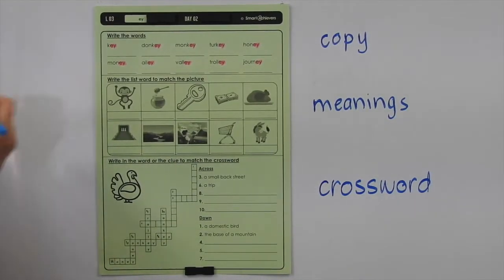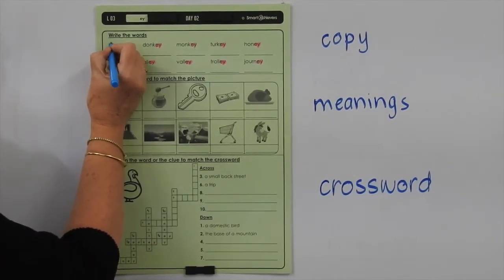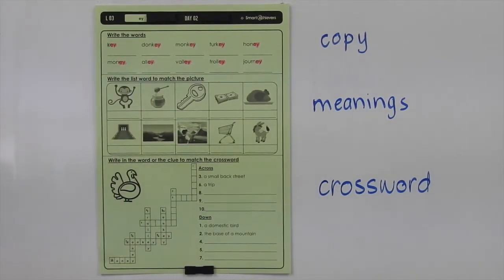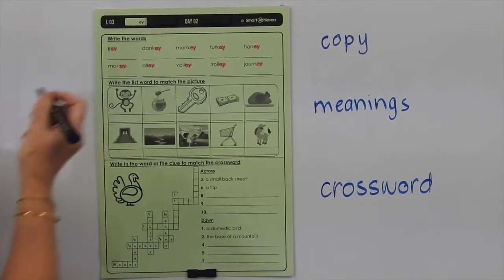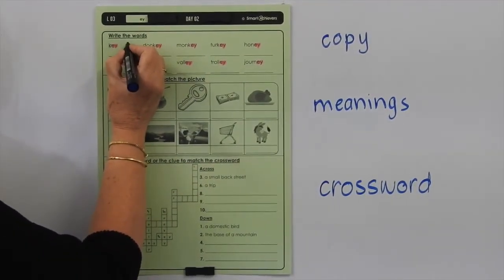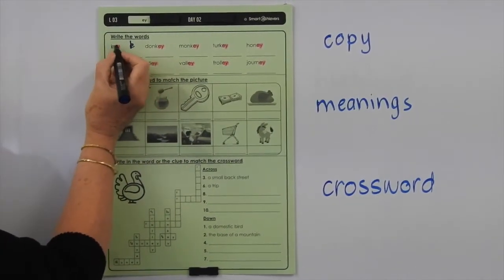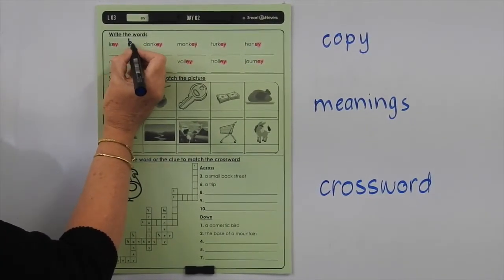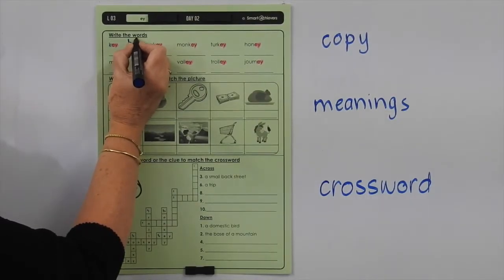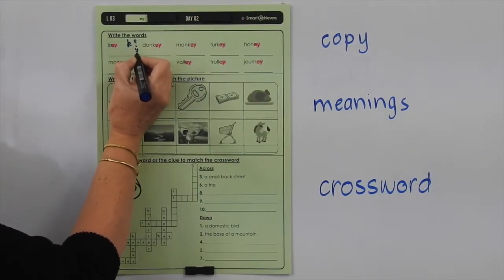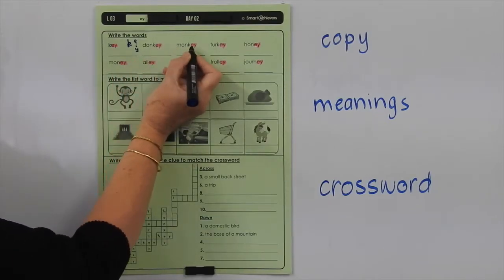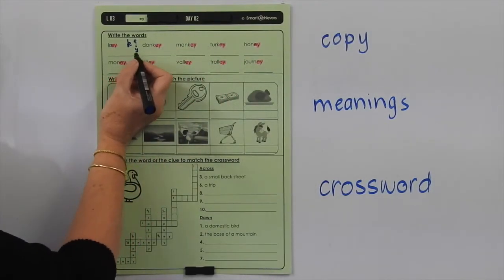So we've got key, so we know that we use a K before an E for the K sound, so you could say that there is a K hidden inside an E, but you know that we use a K for the K sound if it's followed by an E, an I, or a Y. So that might help you there, which we've got in these words as well.